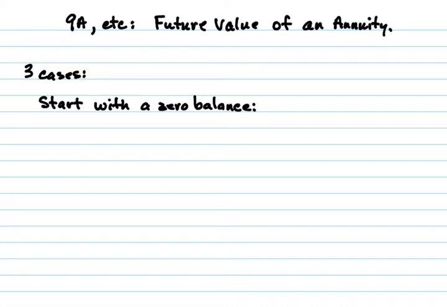The first one is if you're looking at a short time period. If it's a short time period, say 3 compounding periods, 5 compounding periods, something like that, then we can just use that recursive formula just exactly like we did for reducing balance loans.